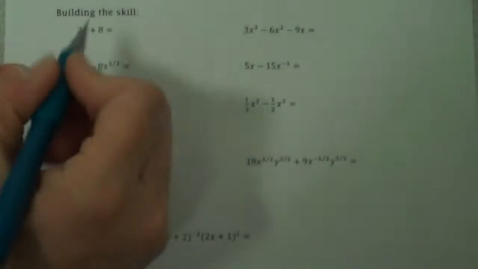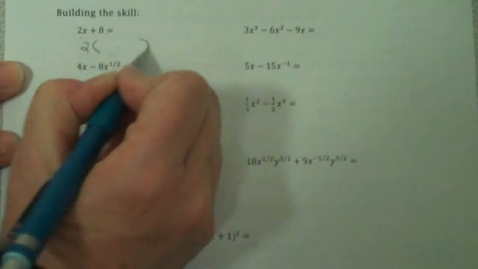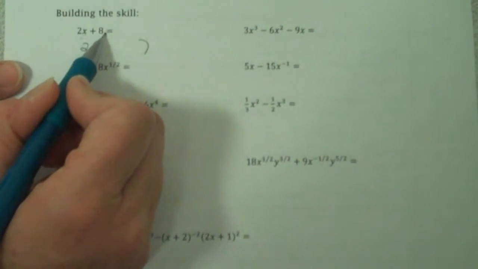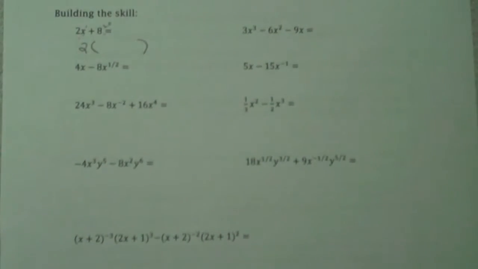So when we look at 2x plus 8, we compare the 2 and the 8 and factor out a 2. And then we look at the x and the fact that there are no x's here, and that means that we are not going to factor any x's out, because the lowest degree on x is 0. This is x to the first, this is x to the 0. So if there aren't any x's, that means we don't factor any out. So we're going to leave it as 2.